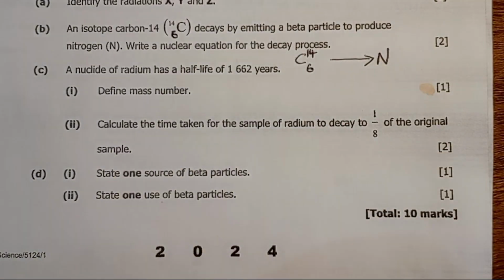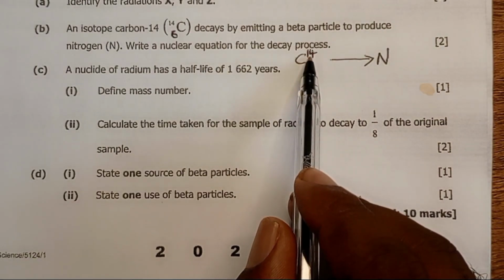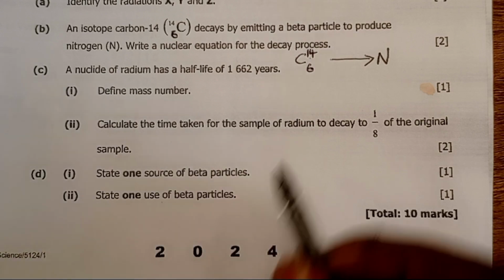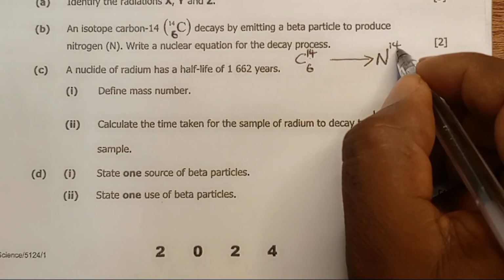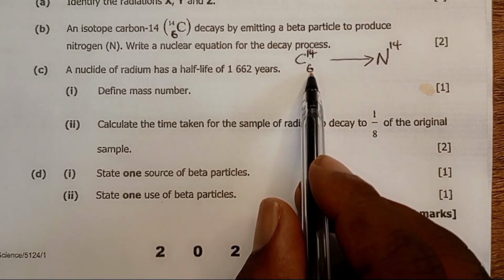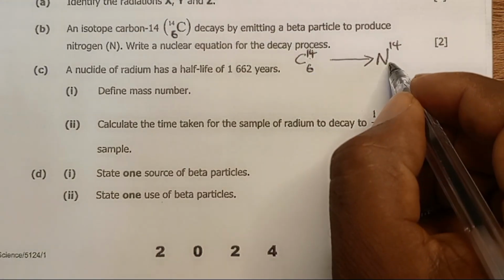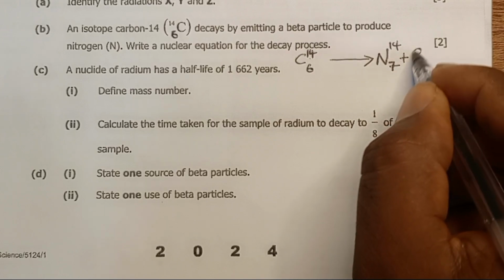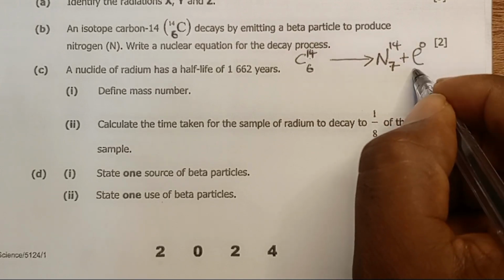So remember that for any isotope which is emitting a beta particle, the mass number will increase by 0. So in other words, it will remain the same. Then the proton number will increase by 1. So it is going to be 7, plus the symbol of an electron.